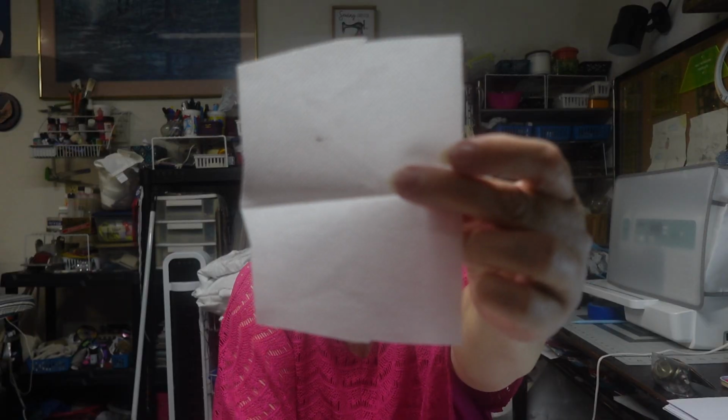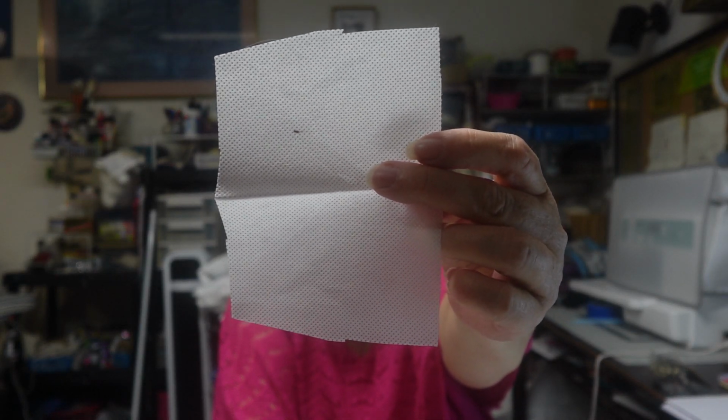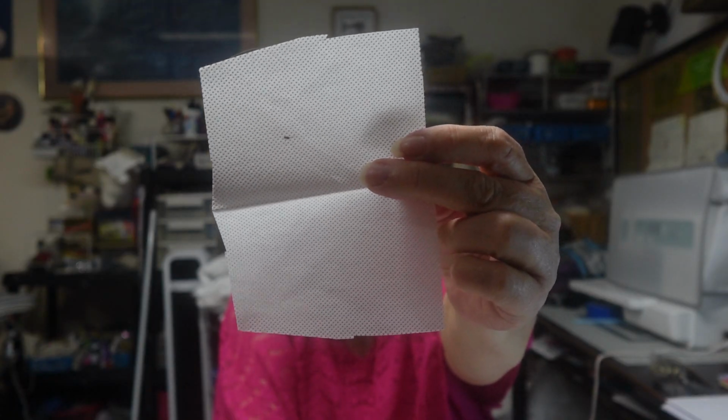So the next one is called Olyfun, OLY-fun, and this is probably the cheapest, most inexpensive piece of fabric you're ever going to see. It's not something I particularly use unless I'm going to use it to line a tote bag, like a beach tote bag.